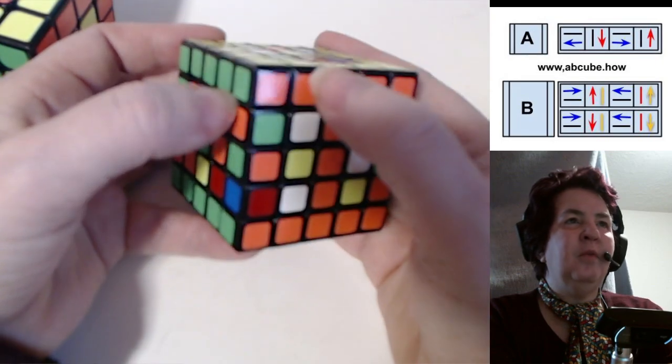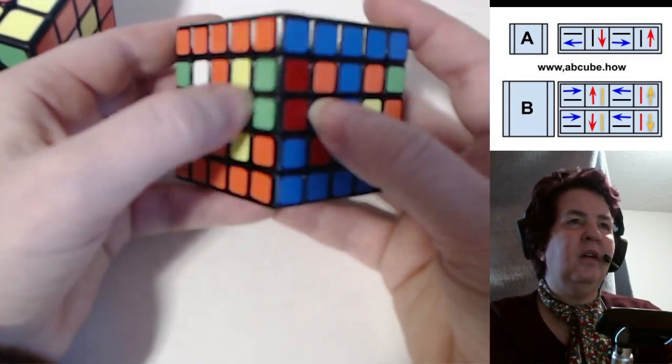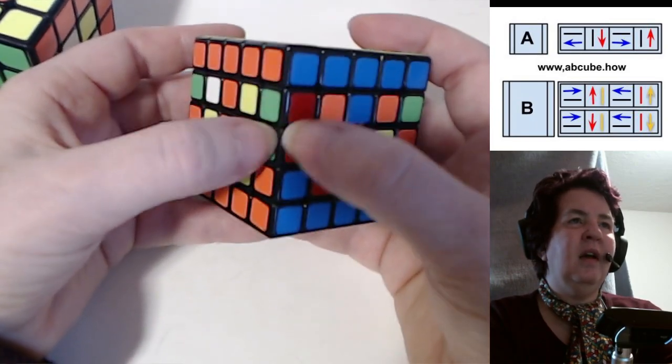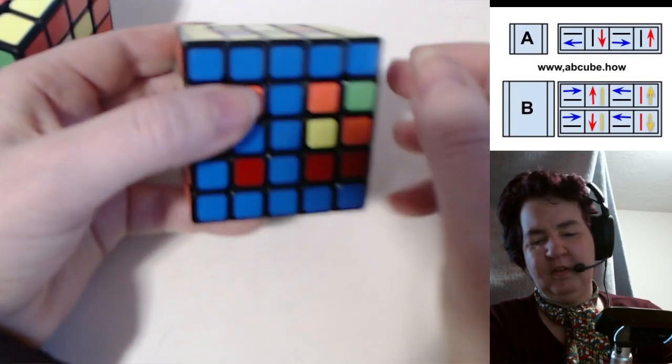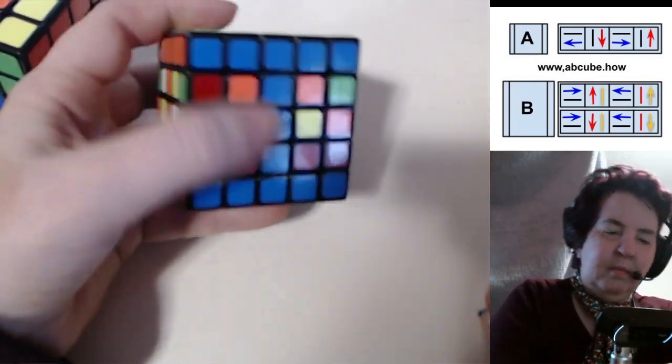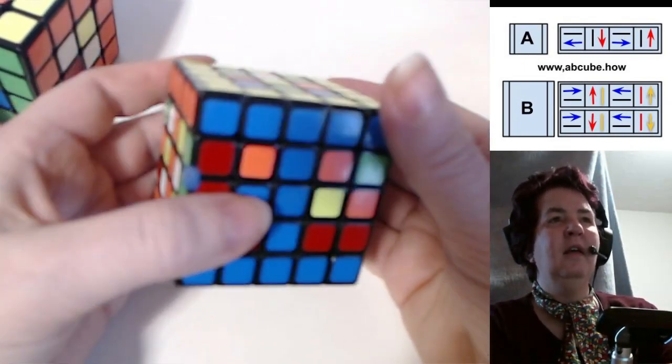So this one's correct, these two are not. Let's displace these ones. So mark them so we can follow it with our eyes.